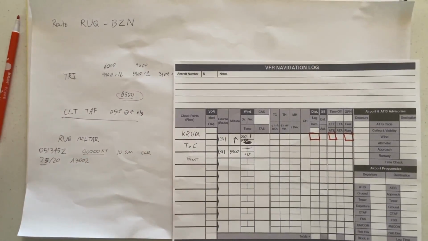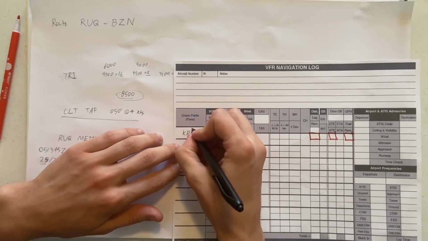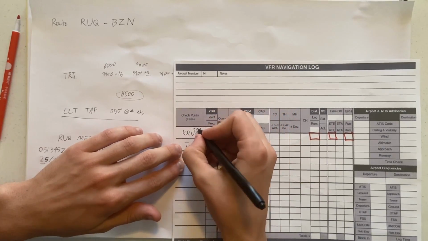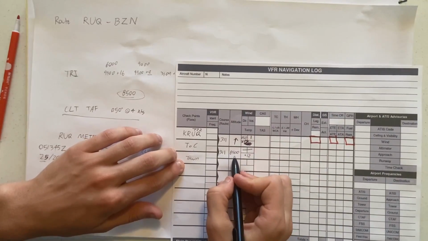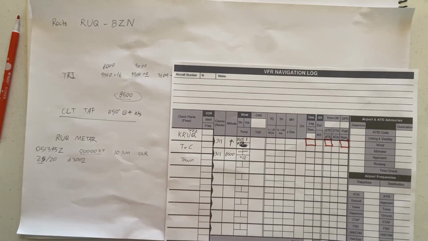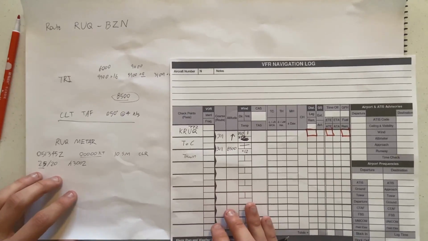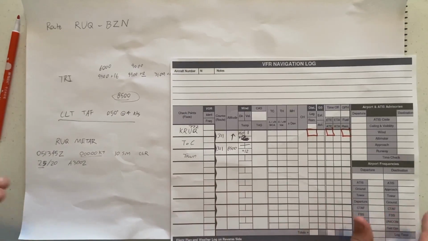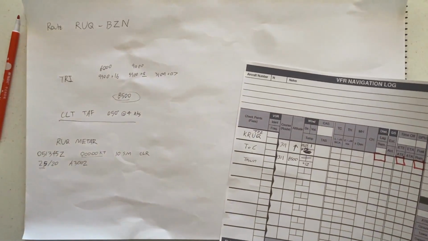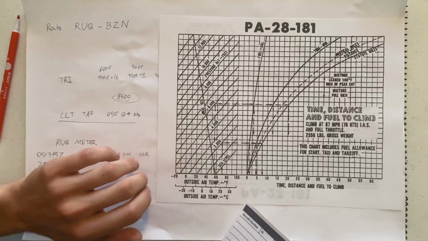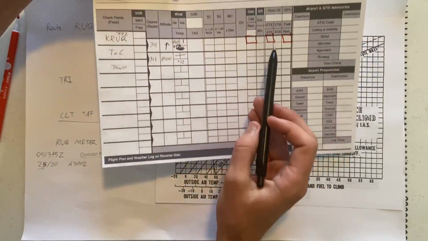The field elevation at Salisbury is 772 feet above sea level, if I remember correctly. And we're climbing up to that 8,500 feet. If you're lucky, you're flying a Piper Cherokee of the later models, like a Piper Archer. A Piper Archer has this fantastic chart in the POH, in the Pilot's Operating Handbook, that is exactly what we need. See this?